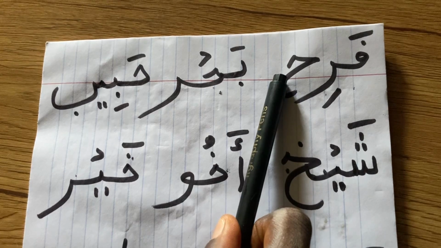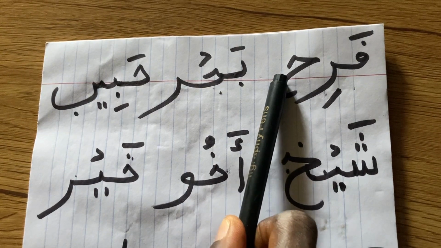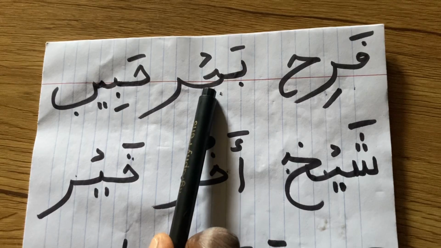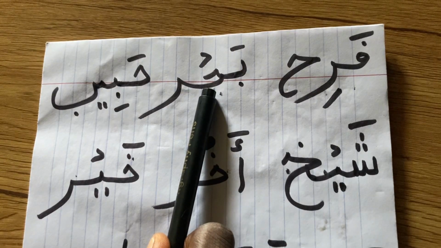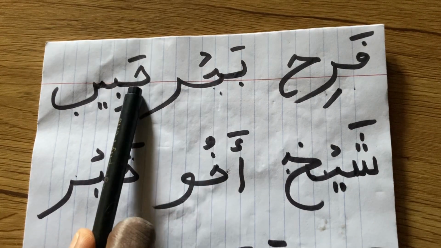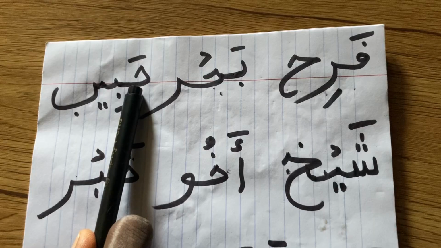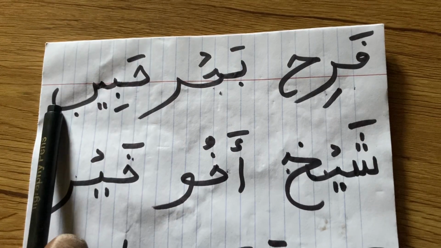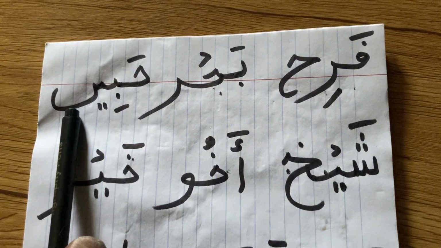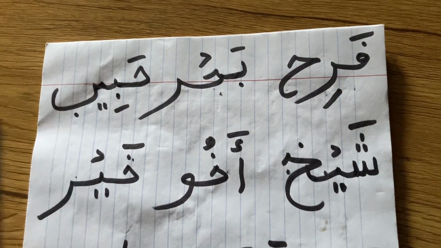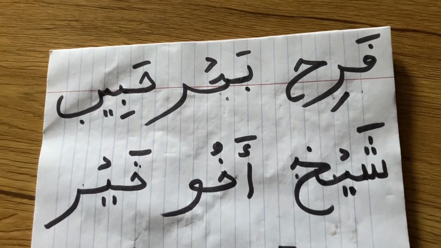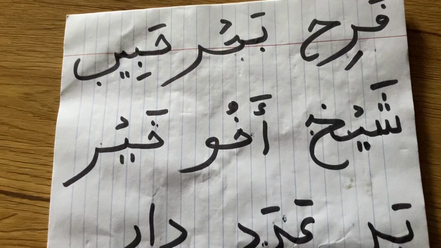This ha'un, you can only find it at the end of the word, and this ha'un you can only find at the center of the word, and this ha'un you can only find it at the end of the word. Habib, habib. Don't try to memorize it, just try to know it separately. Now let's go to the next one.